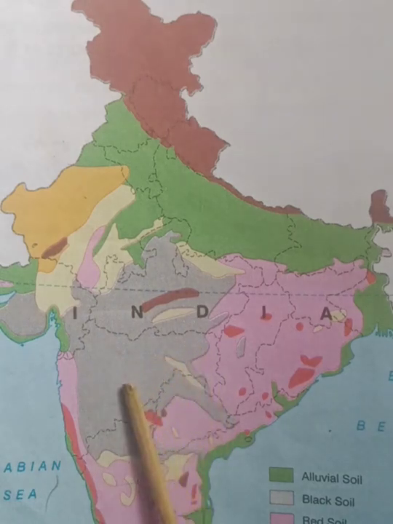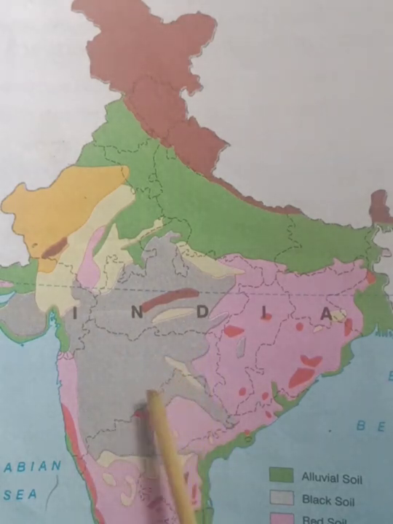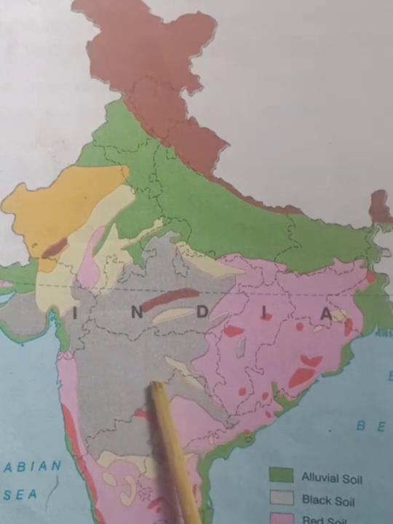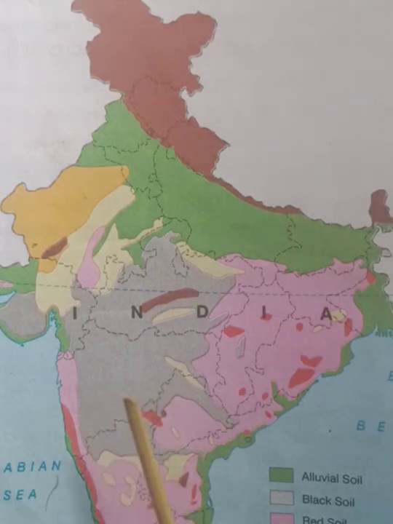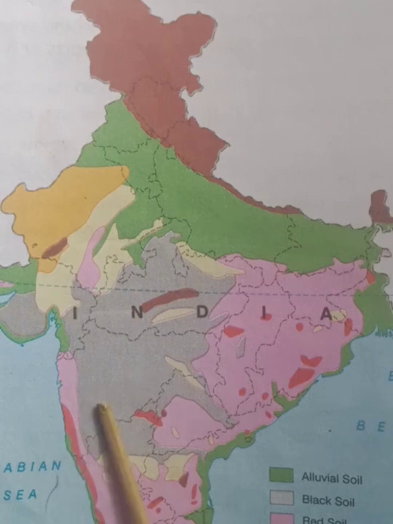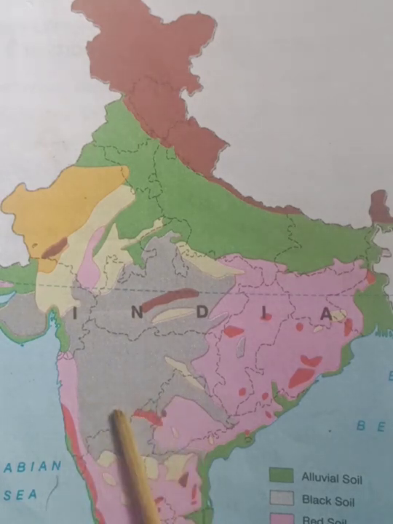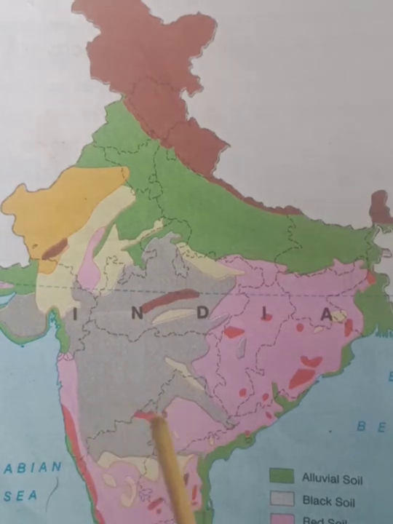How is this black soil formed? Black soil is formed from the lava that comes out of volcanoes. The lava which is coming out from the volcano, in that way the black soil is formed. So it is good to grow cotton and sugarcane.